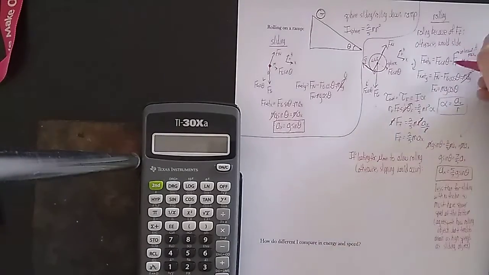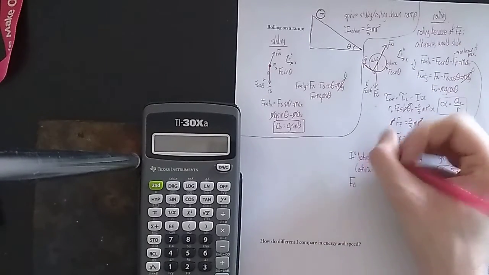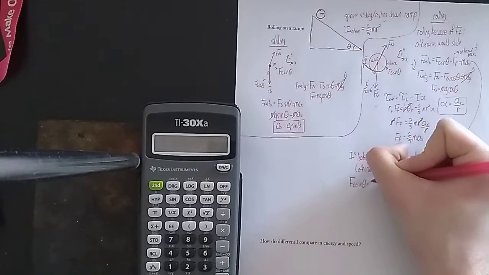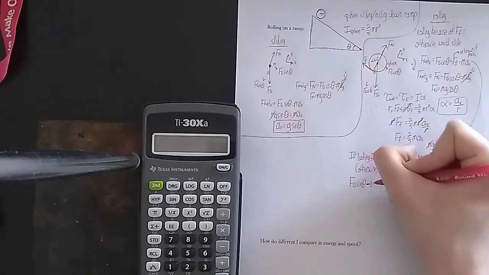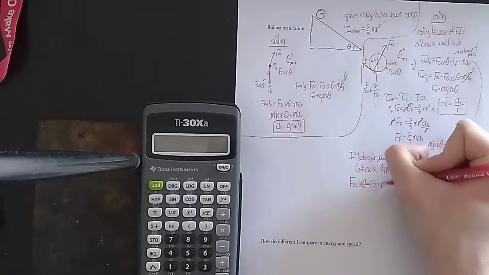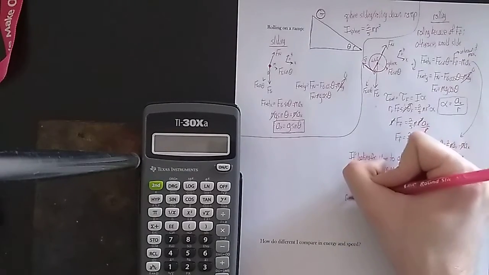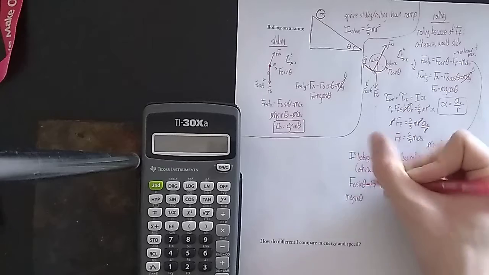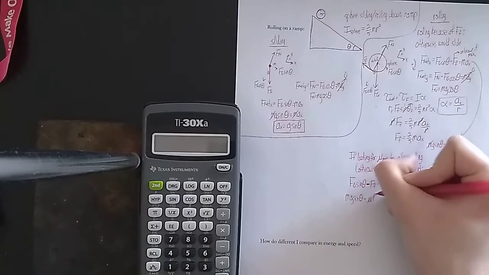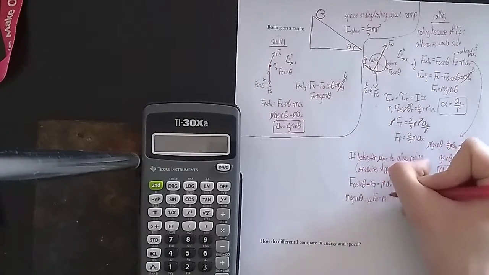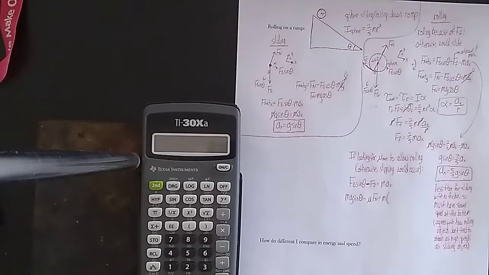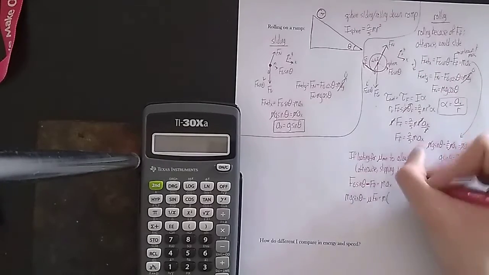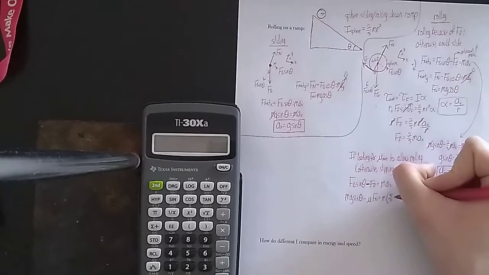It would look something like this. Let's take our equation from up here. Fg sine theta minus Ff equals max. So mg sine theta minus mu Fn equals m, and we're going to take the acceleration that we just found, 5/7 g sine theta. That's the acceleration of an object if it is rolling, or for this particular solid sphere that's rolling down the ramp.